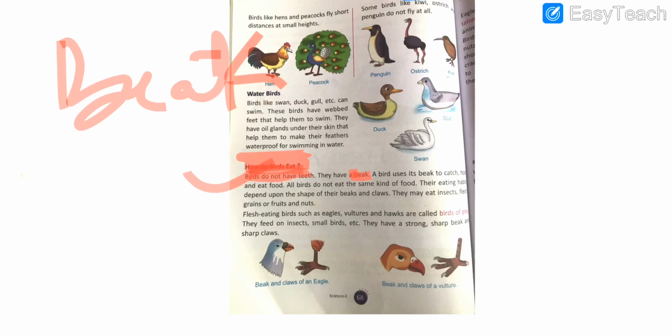All birds do not eat the same kind of food. Their eating habits are different and depend upon the shape of their beaks and claws. Different birds eat different kinds of foods, like insects, flesh, grains, fruits, or nuts.